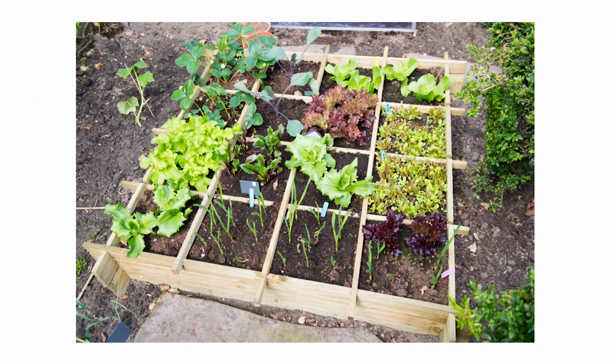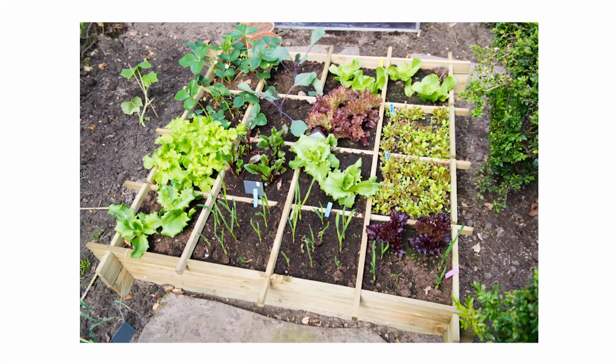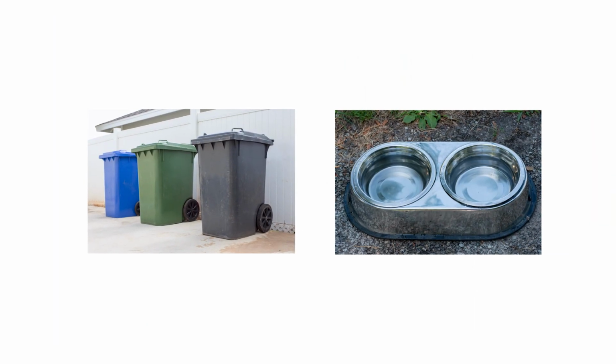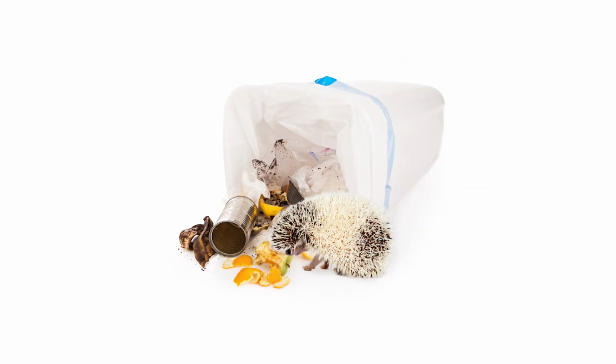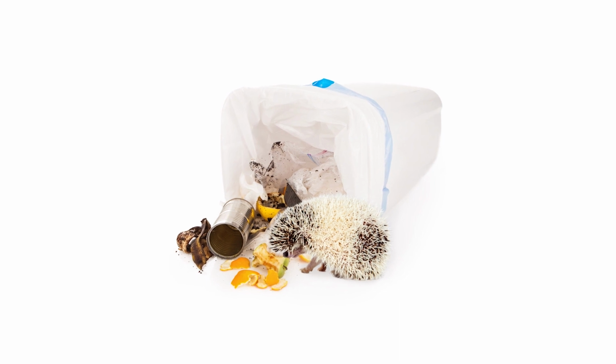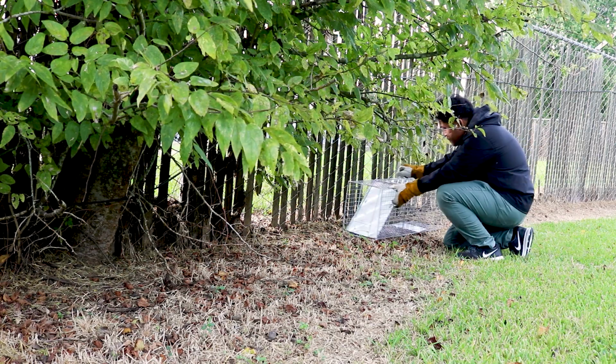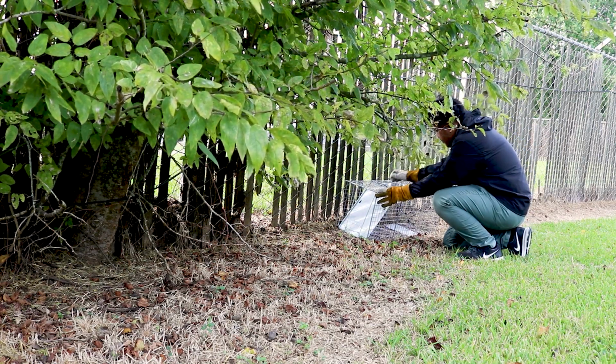If you have fruits or vegetables in your garden, check to see if they've been chewed on. You can also spot signs of foraging around trash cans or pet food bowls if they're left outside. Larger pest animals like raccoons or opossums can even knock down smaller trash bins as they forage for food. Once you've examined your property for animal activity, place your live traps near these hotspots.